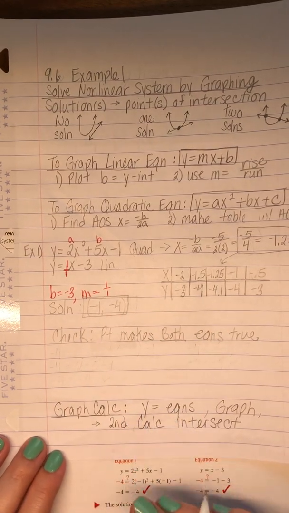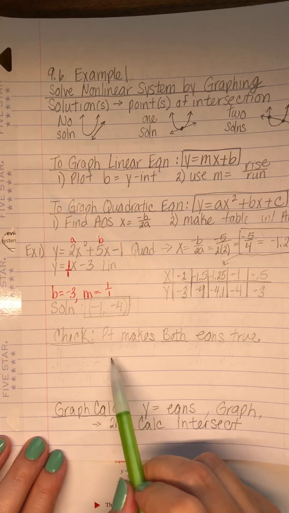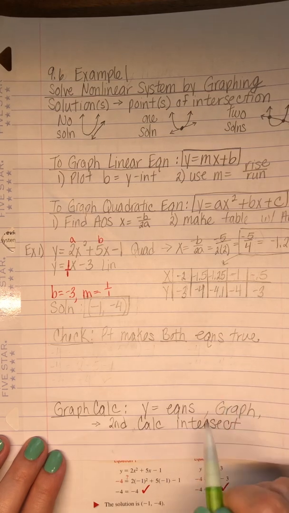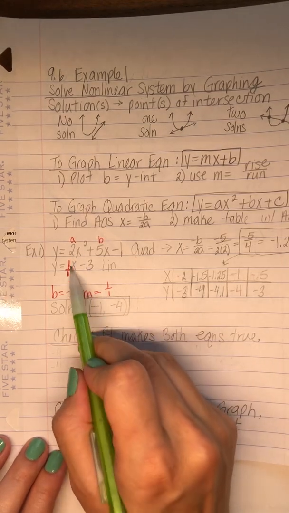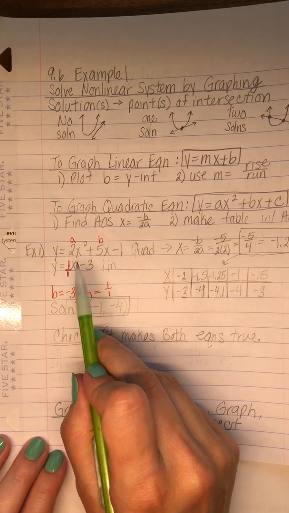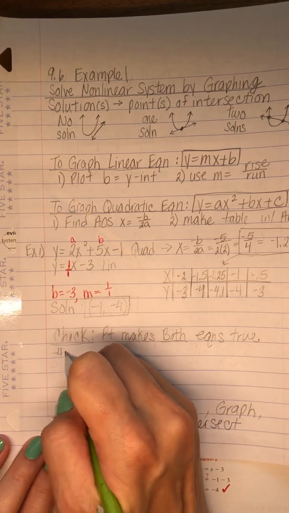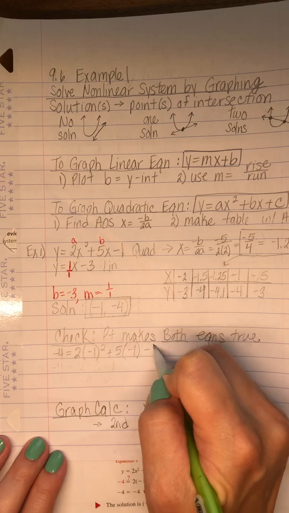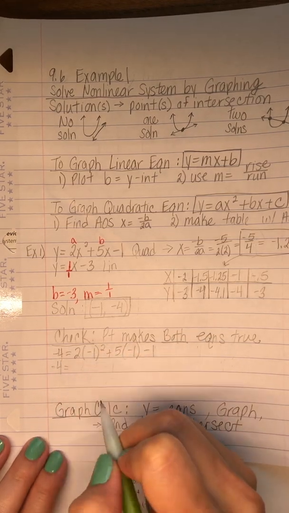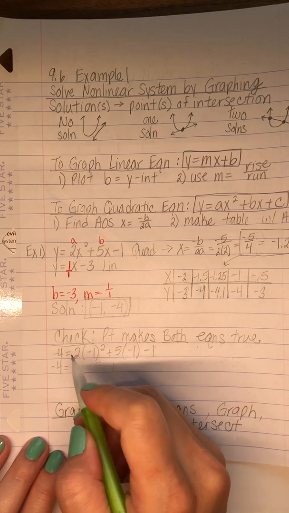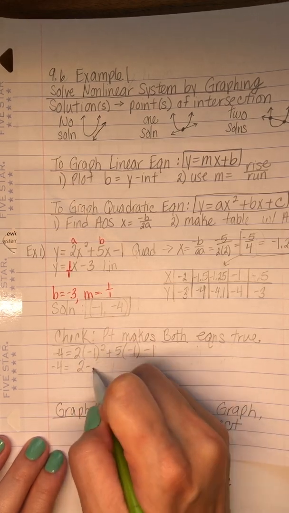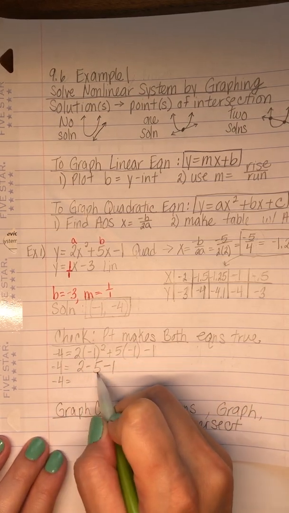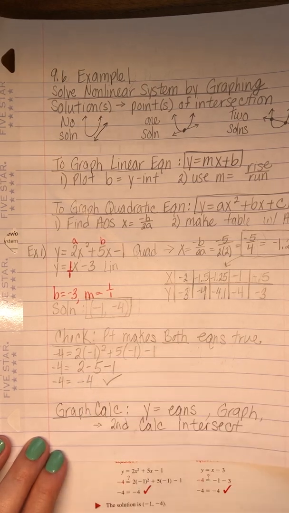Okay, we can check our answer here. We can check this answer by hand. So to check it, we can plug the point into both equations, and it has to make both of the equations true. Let's do that. We're gonna plug this point into each one and see if it works in both of them. So we have y, negative 4, equals 2 times negative 1 squared plus 5 times negative 1 minus 1. Let's simplify. Negative 1 squared is 1 times 2 is 2. 5 times negative 1 would be minus 5, and then minus 1. Let's see, negative 4 equals 2 minus 5 is negative 3, minus 1 is negative 4, so this one works.